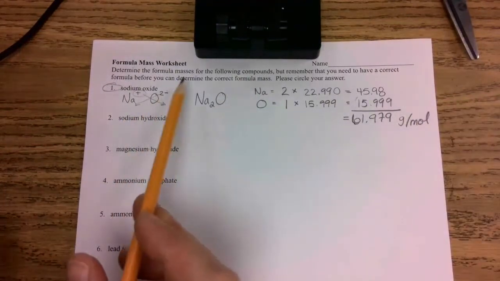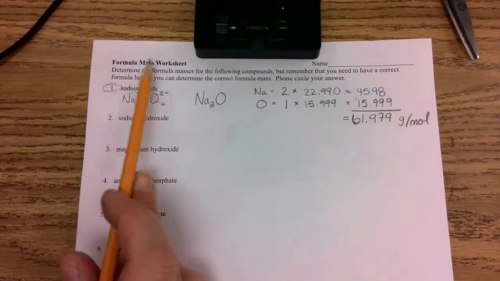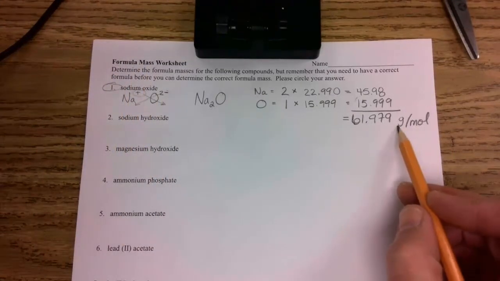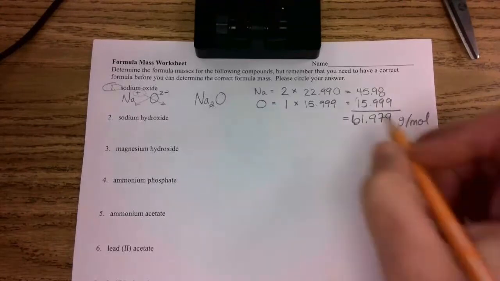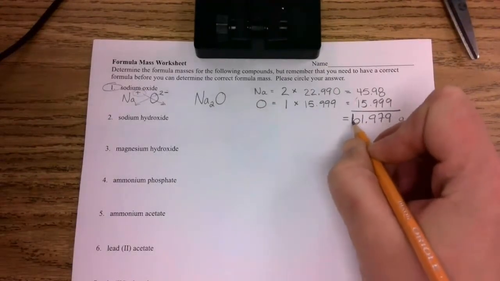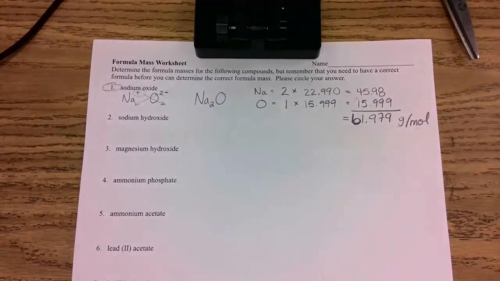So you have to understand that the formula mass tells us our mole to gram ratio or relationship for that compound. So 1 mole of sodium oxide would have 61.979 grams.